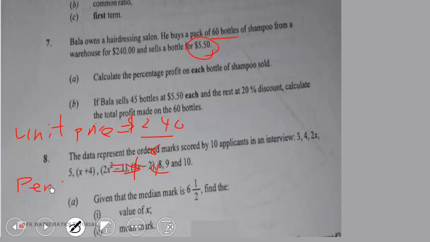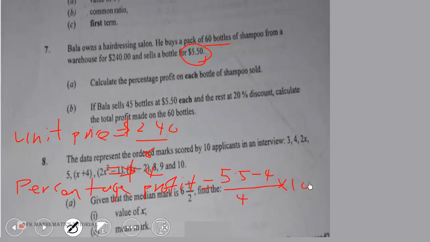Now we're told that we are supposed to calculate the percentage profit on each bottle. So he is selling each bottle at $5.5. So percentage profit on each of them will be equal to the profit over cost price. So profit is 5.5 minus 4 all over cost price, which is 4, times 100 percent.